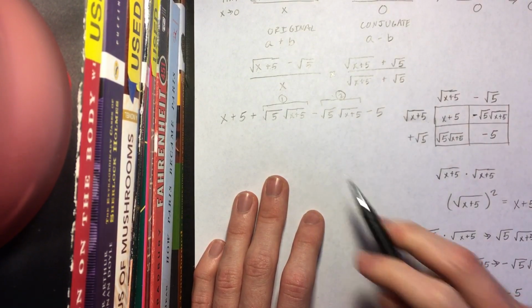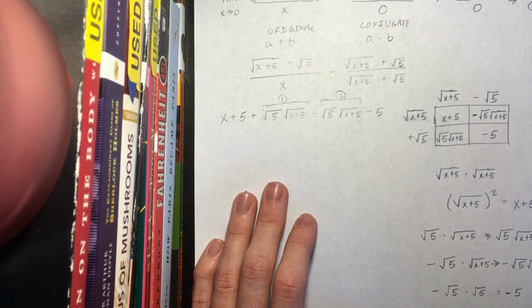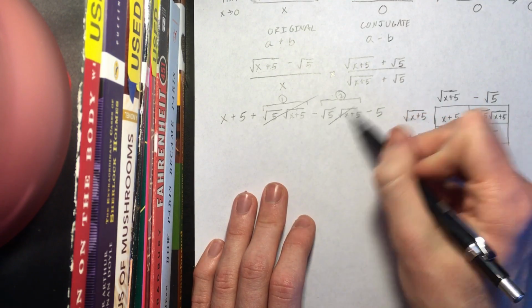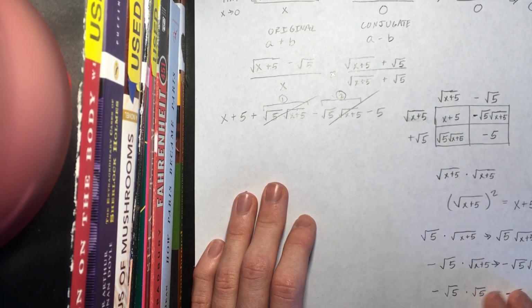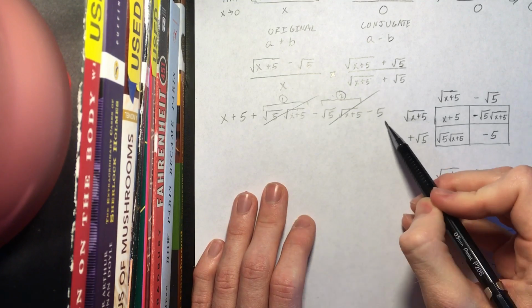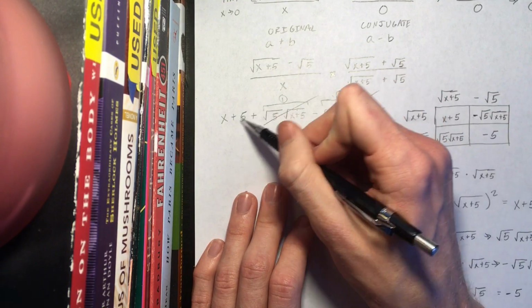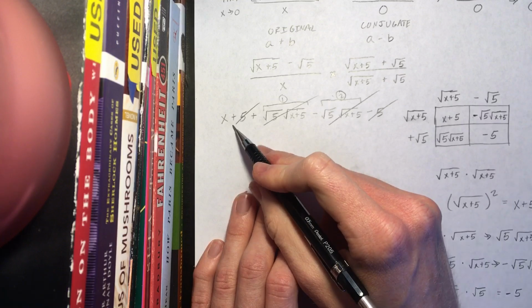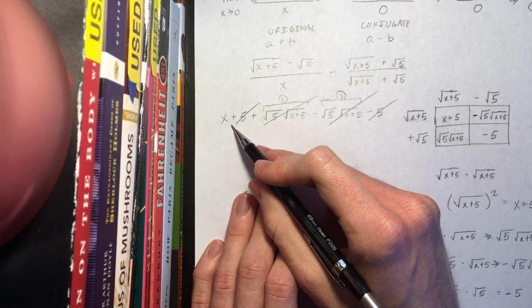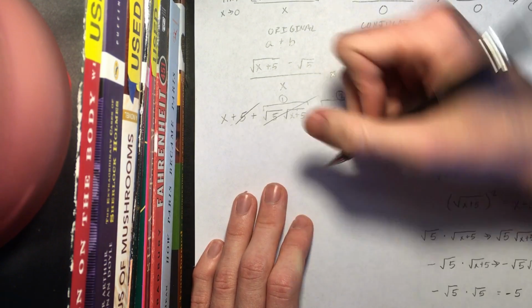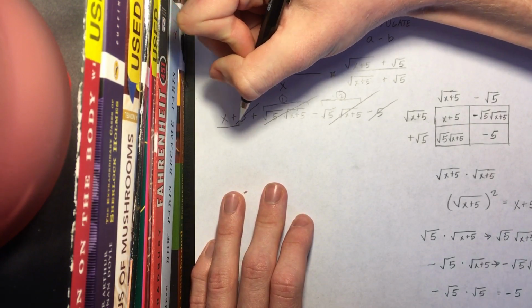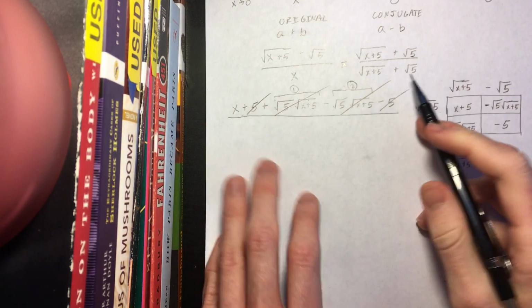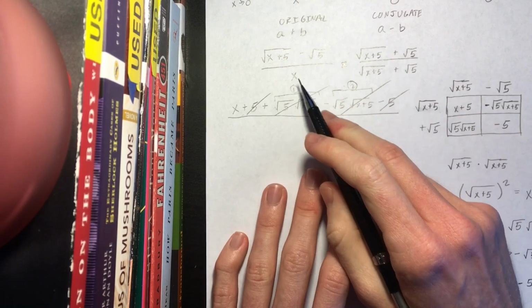They're the same, but one is positive and one is negative, which is good for us because they cancel each other out, okay? And now what we're left with is x plus 5 minus 5. Well, plus 5 minus 5 also cancels out, right? And all we're left with in the numerator is x, okay? So keep that in mind.